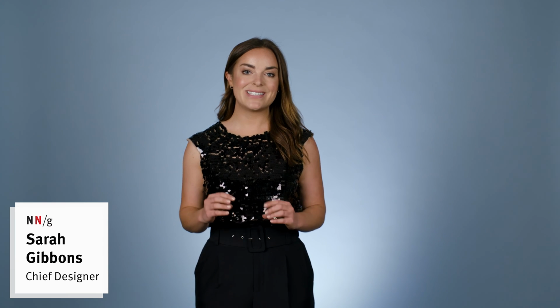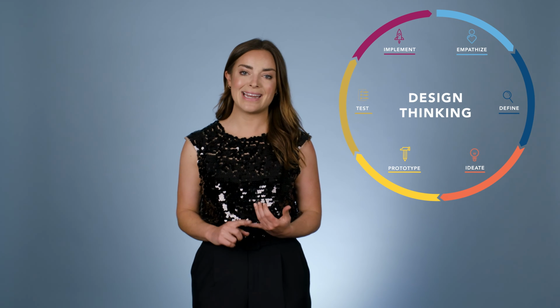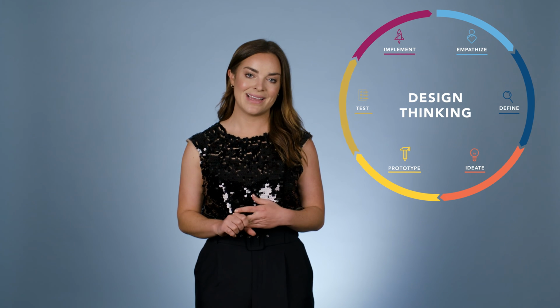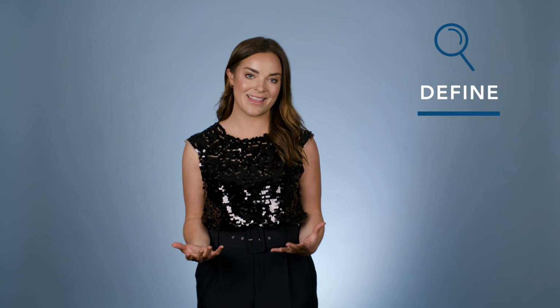A great solution to the wrong problem will always fail. In design thinking or any product development process, it's important to define the problem you want to solve before we spend resources ideating, designing, even developing. This is where user needs statements, a pillar in the define stage of design thinking, come in.